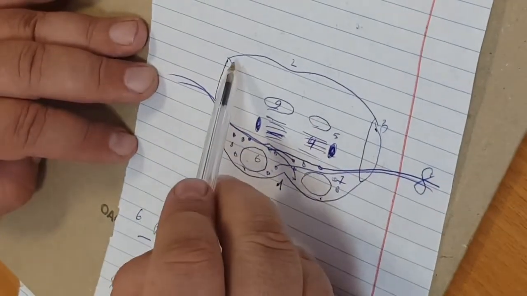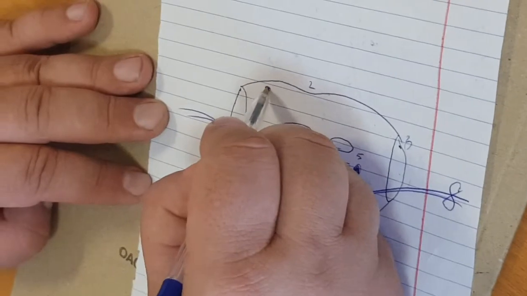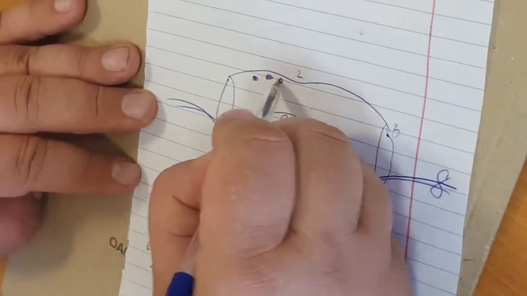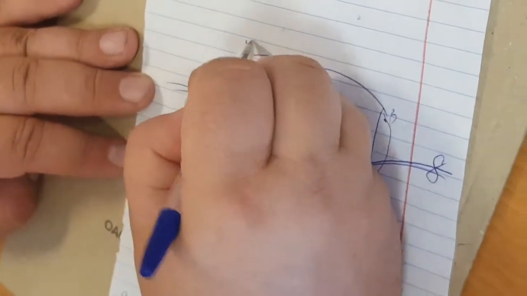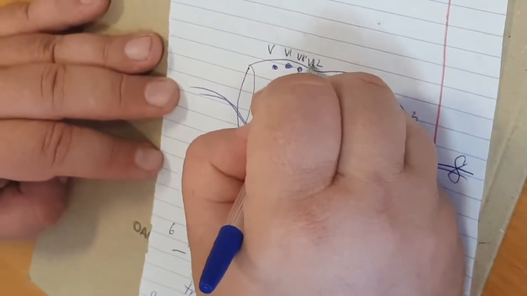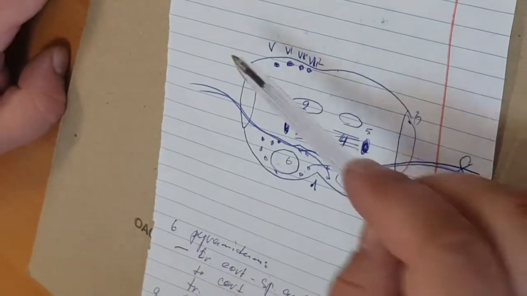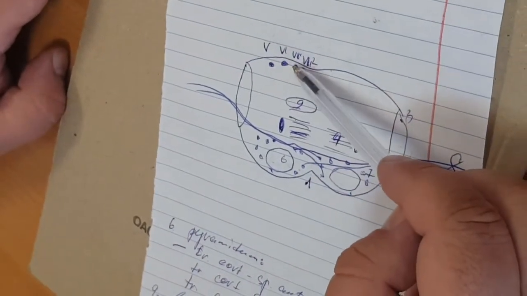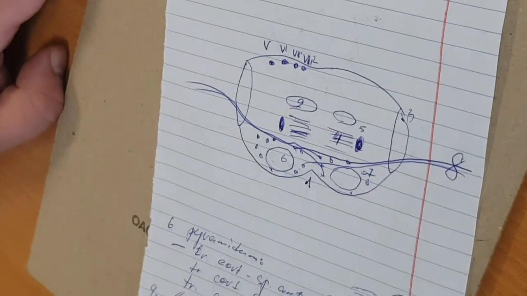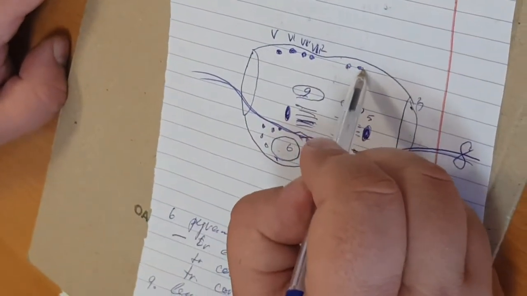Now, in the dorsal part of the pons, we have nuclei of another 4 cranial nerves, the 5th, then 6th, 7th, and 8th: trigeminal nerve, abducens, facial, and vestibulocochlear nerve, or auditory nerve. It is the same.